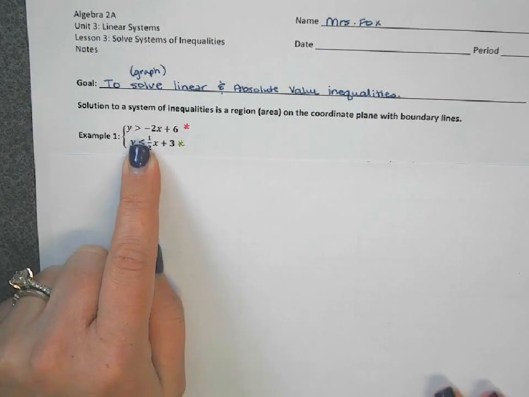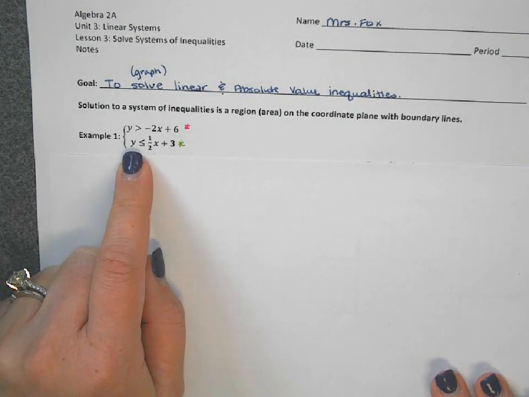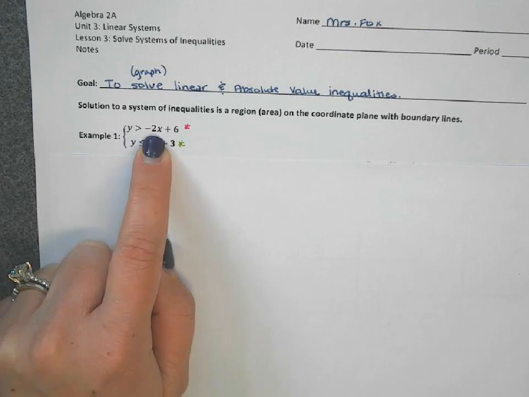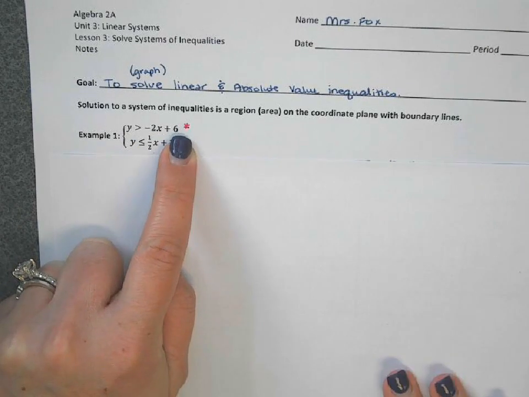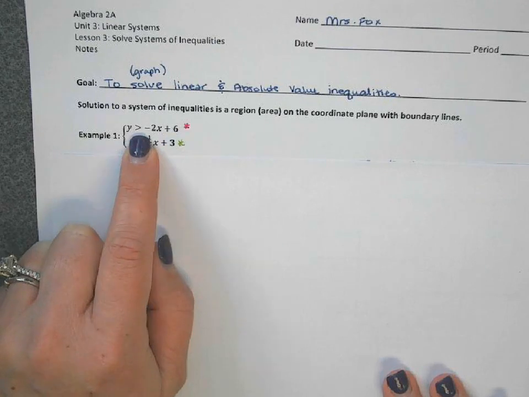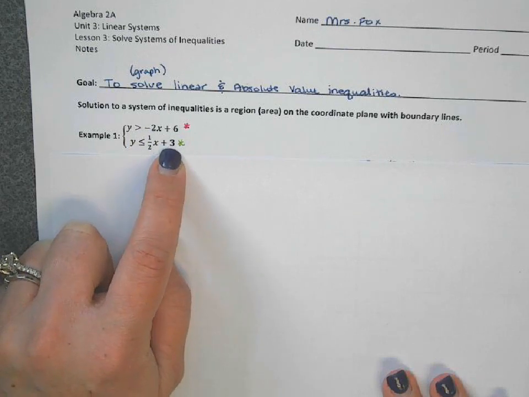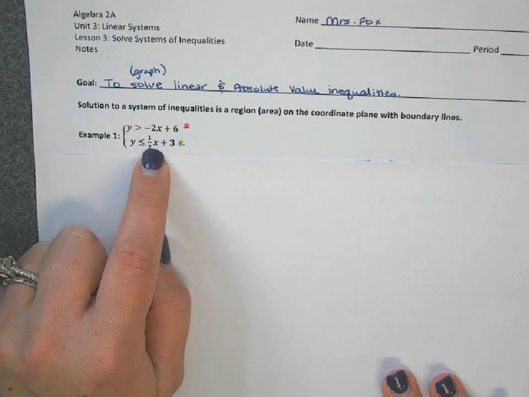Now remember, we've graphed inequalities before. A system of inequalities is just graphing two or more of them. So this first one, your slope is -2 and your y-intercept is 6. So you're going to put a point at 0, 6, and from that point you're going to go down 2, right 1, down 2, right 1. On this one, you're going to put a point at 0, 3, so a 3 on the y-axis. Your slope is 1/2, so you're going to go up 1, right 2, up 1, right 2.